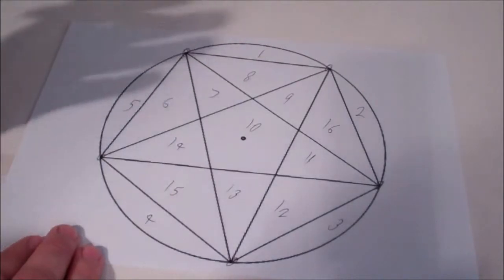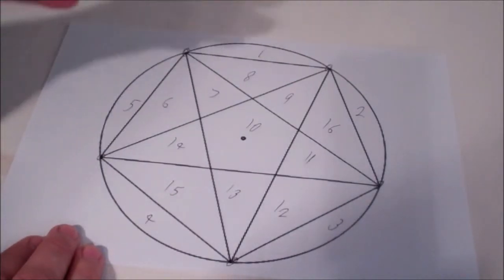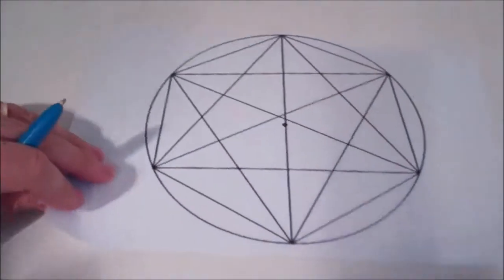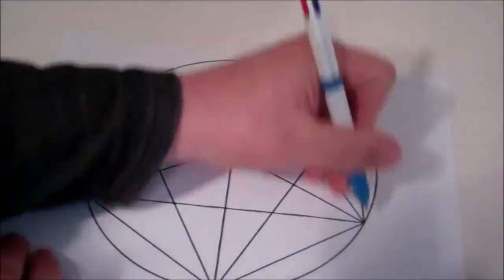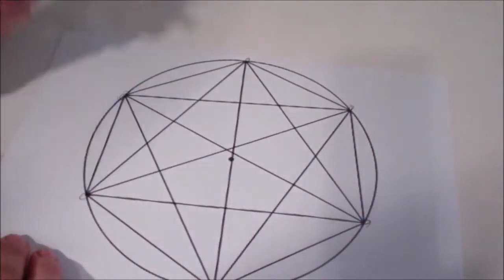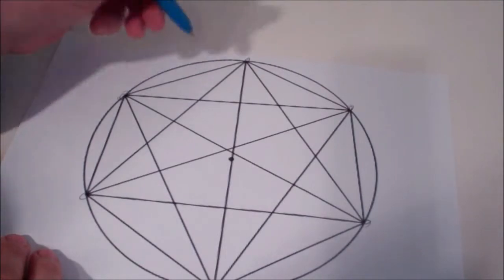Man, I love maths, it's just full of patterns. 2, 4, 8, 16. So I can fairly confidently predict that with 6 dots it's going to be 32. Let's go and do that just to verify it. Okay, so I've got 6 dots on the outside.